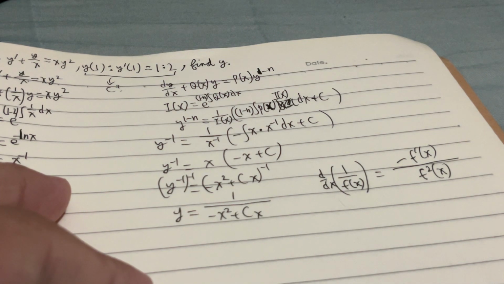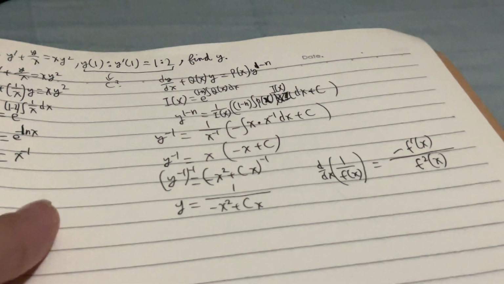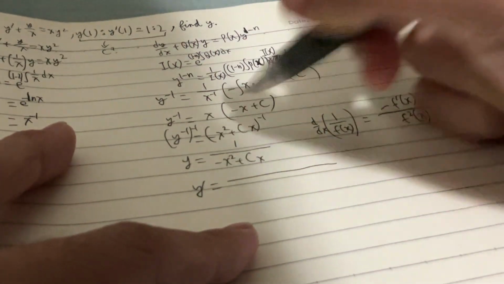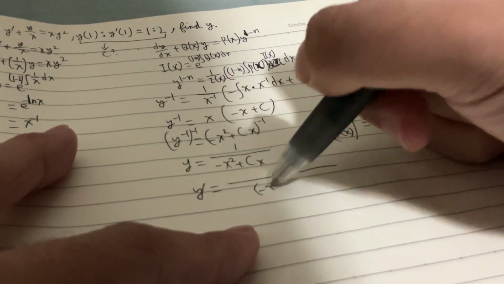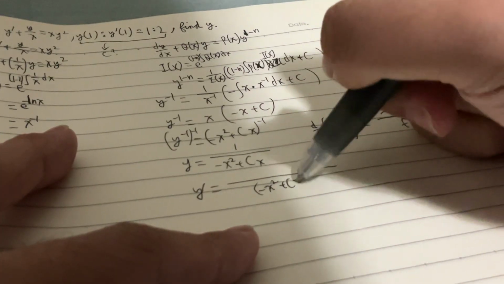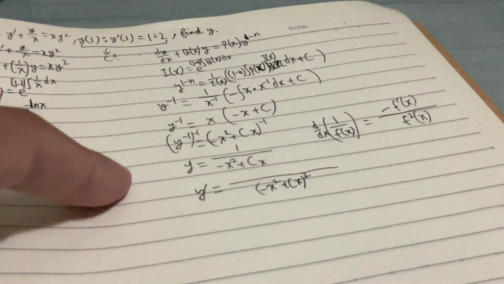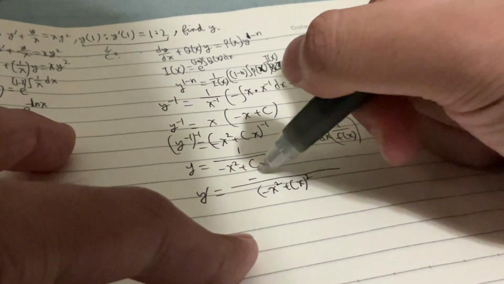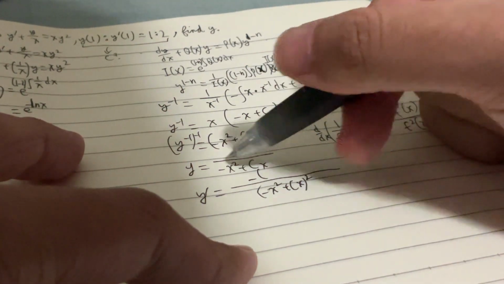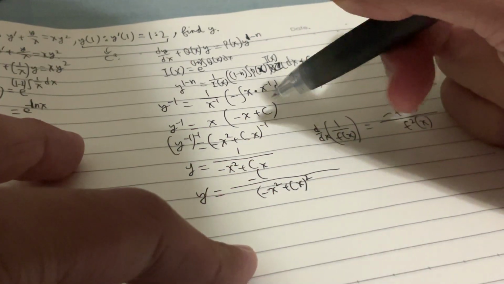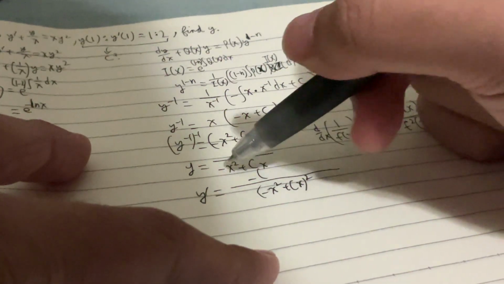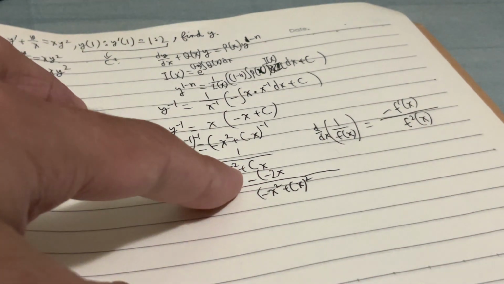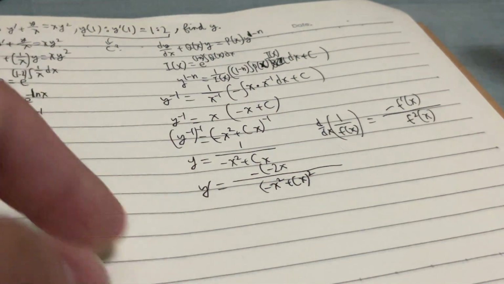So we are going to do y prime. First, you are going to square this, negative x squared plus cx, square that, and then after that put a negative sign here, and then differentiate this. First differentiate this, we are going to get negative 2x. Differentiate this, negative 2x, and then differentiate this, we get just c.